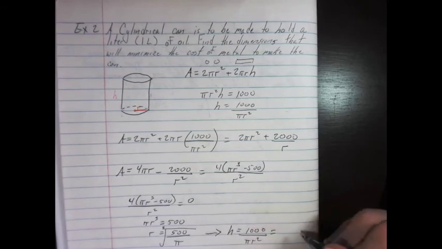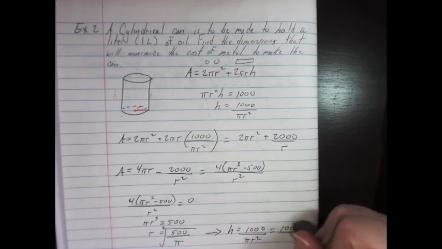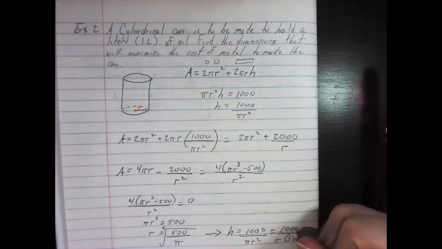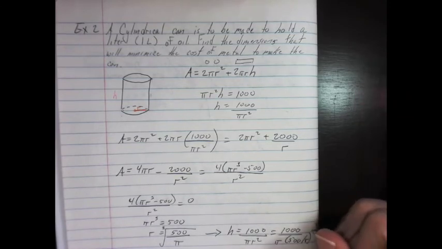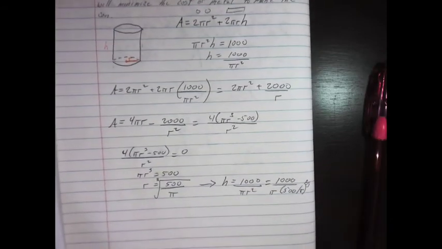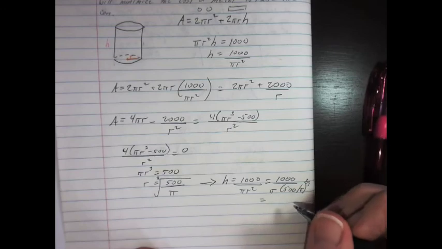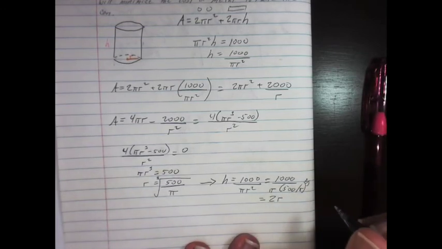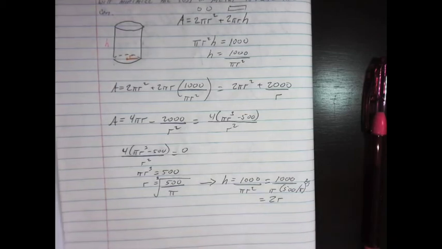So now it's going to just be 1,000 divided by all of this, 500 over pi, now to the 2/3 power. And if we simplify that a bit more, it's actually going to simplify down to 2r. Now, that actually happens a fair amount in these problems. It simplifies down to something which looks elegant and simple, and it's actually really cool.